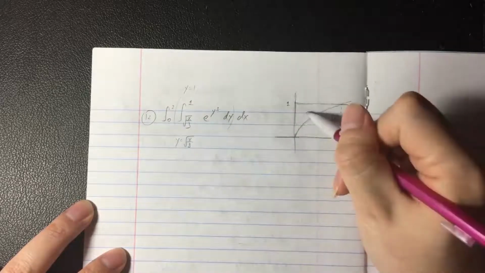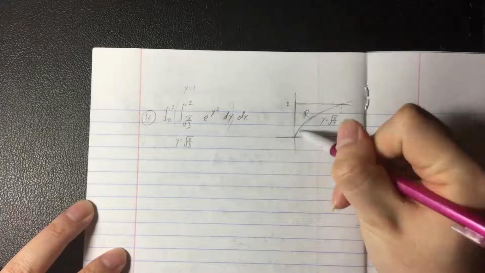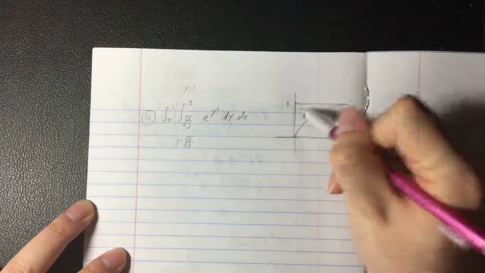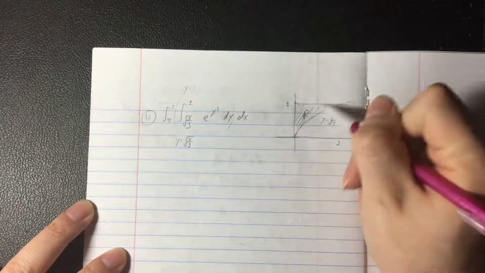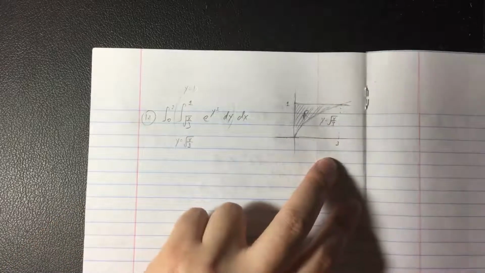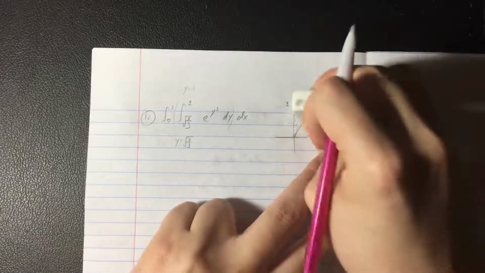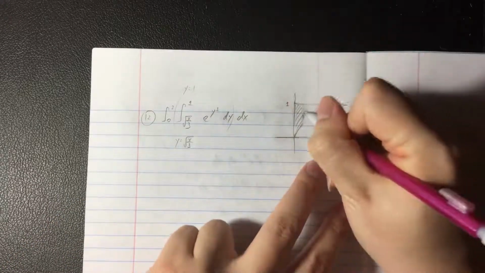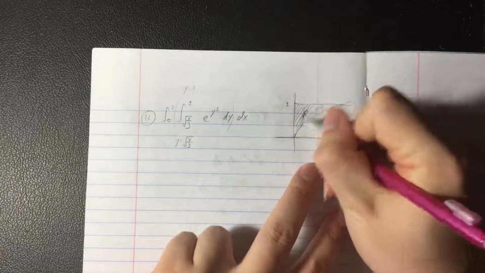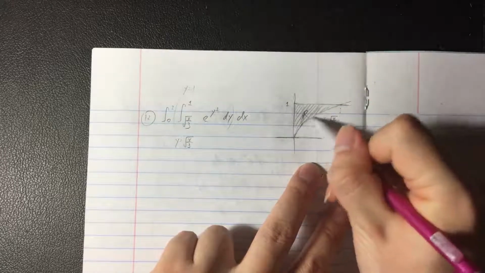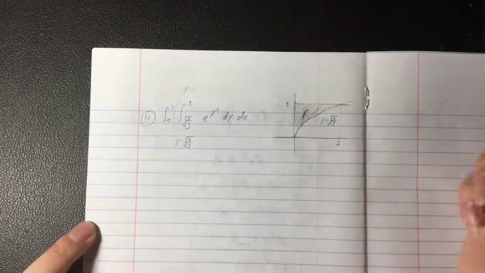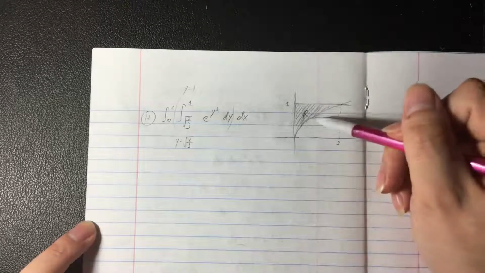And the region R is the region between the lower curve and upper curve. So this is region R. Now, originally we integrate from bottom to top.